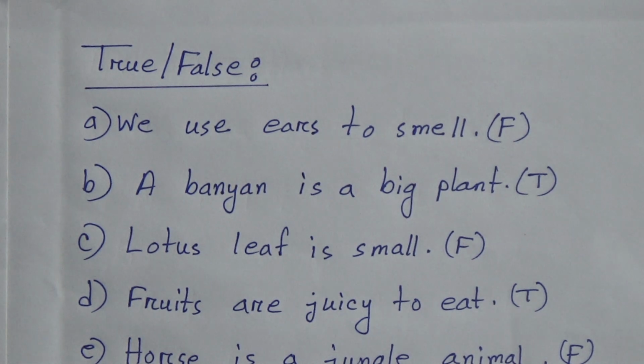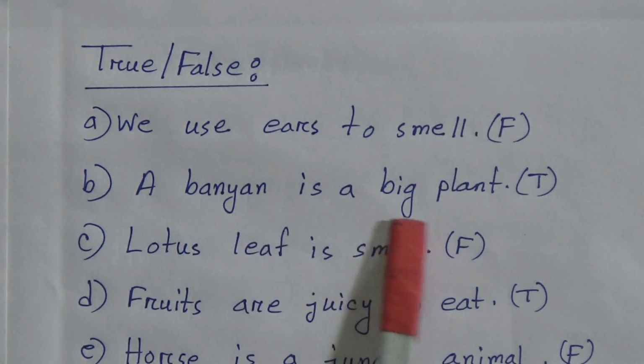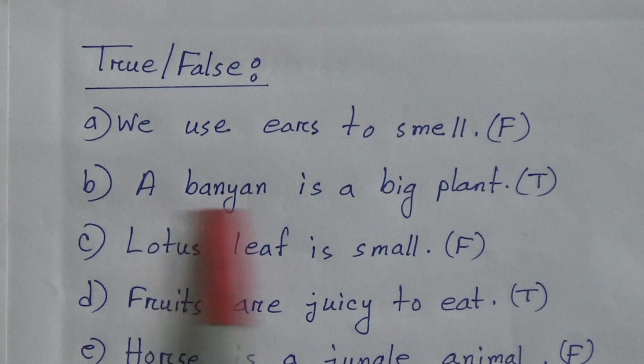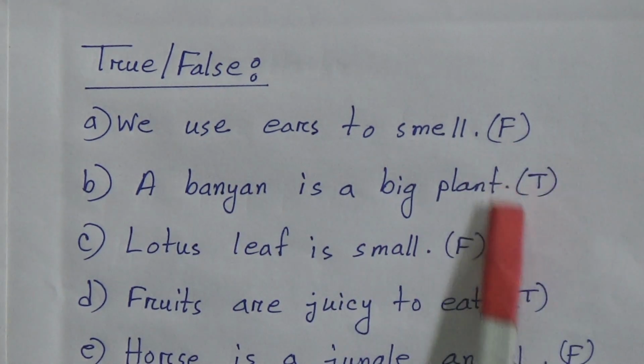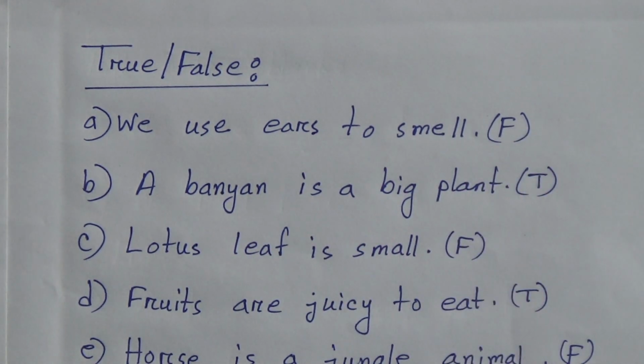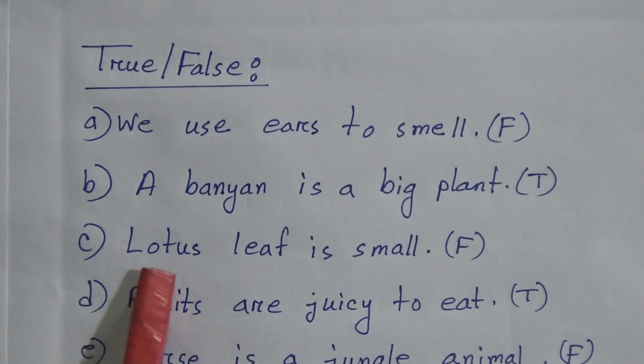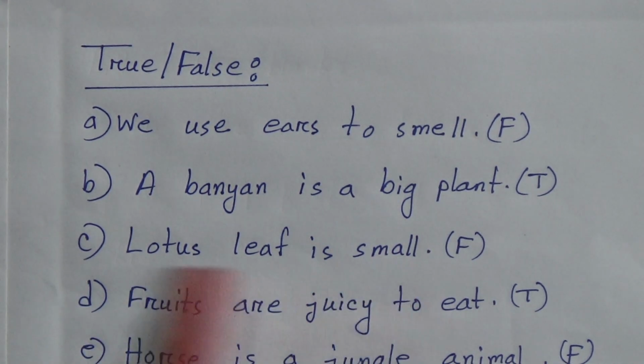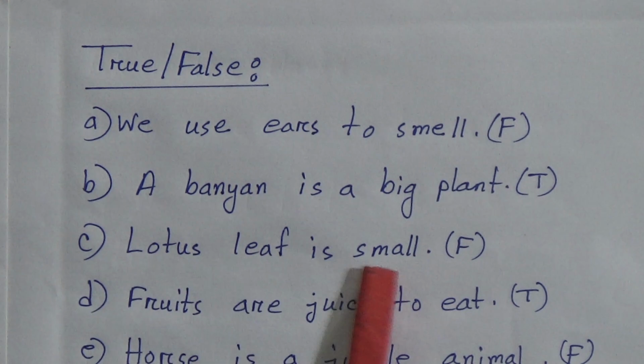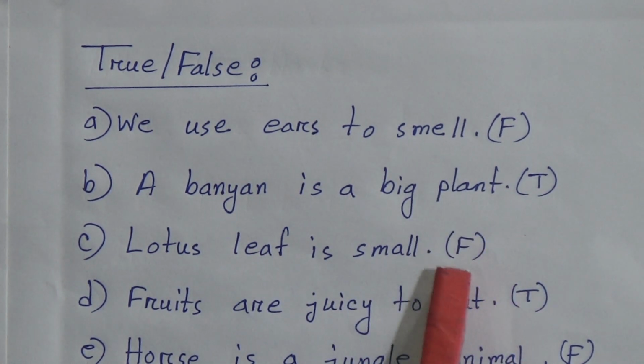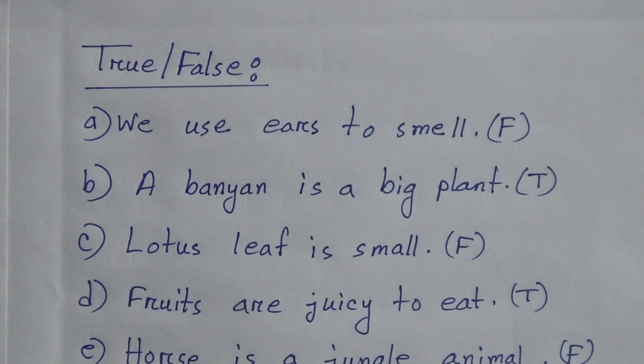And B number, a banyan is a big plant. Yes, this statement is true, then we will write here T only, like this. And now C number, lotus leaf is small. No, this statement is not true, then we will write here F, that means false.